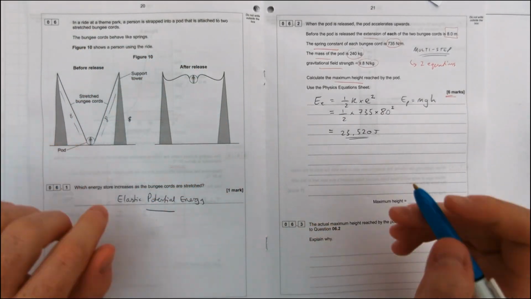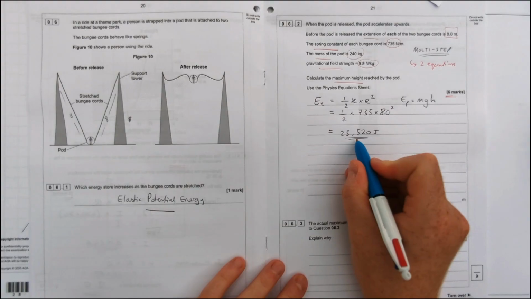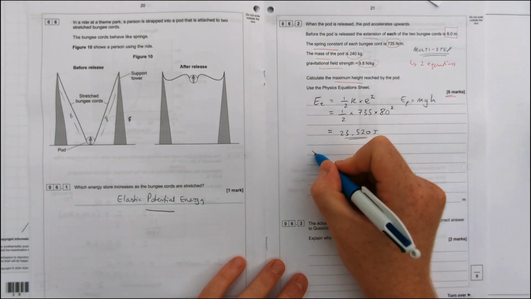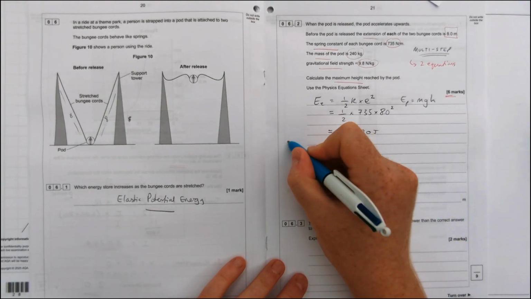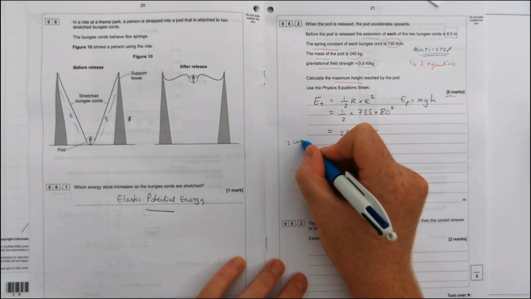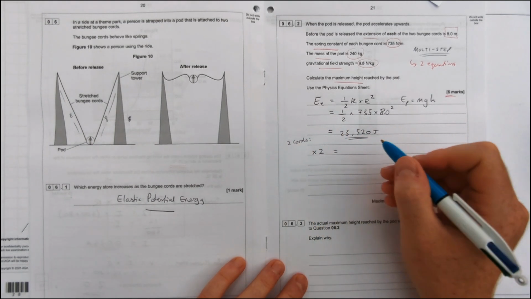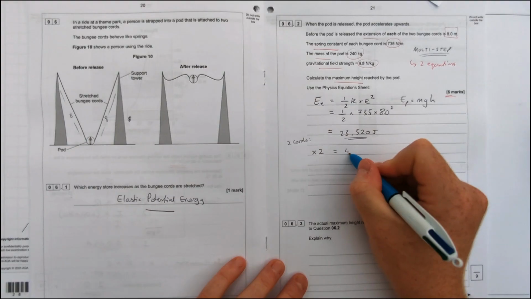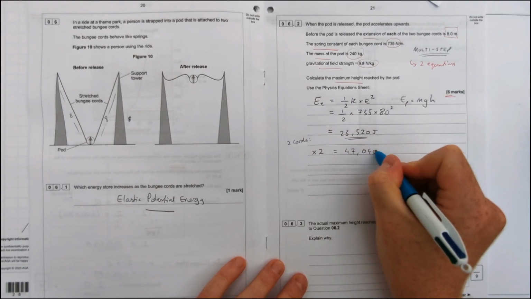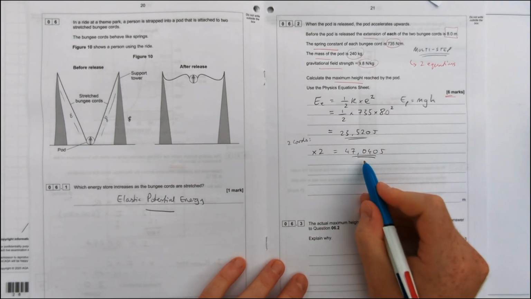So what we end up doing is 2 times the elastic potential energy because there's 2 cords. So times by 2 because there's 2 bungee cords. Times by 2 equals 47,040 joules. Make sure it's clear what you're doing somewhere in your answer.